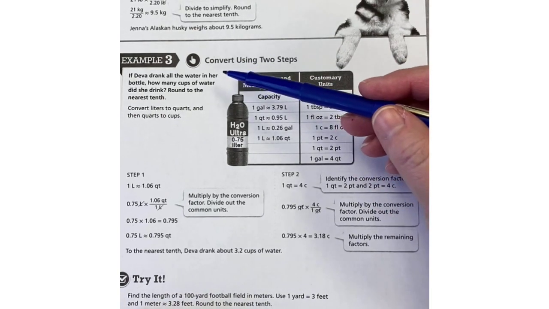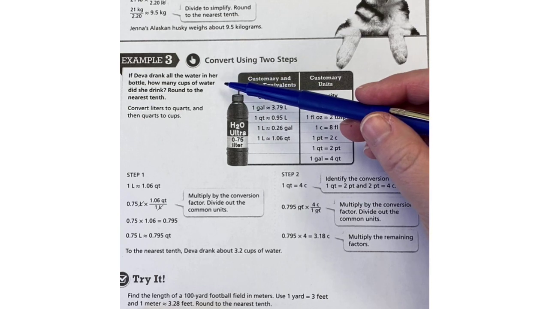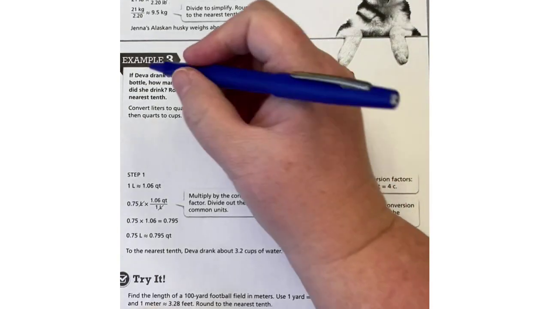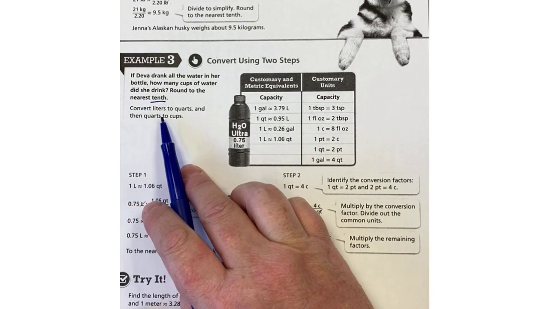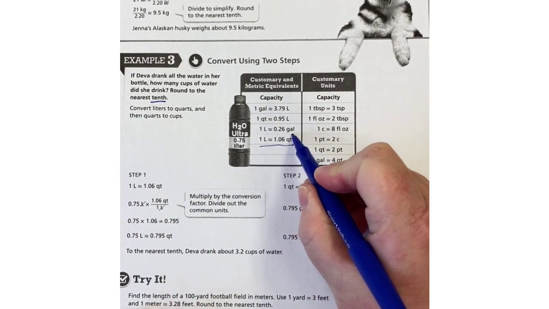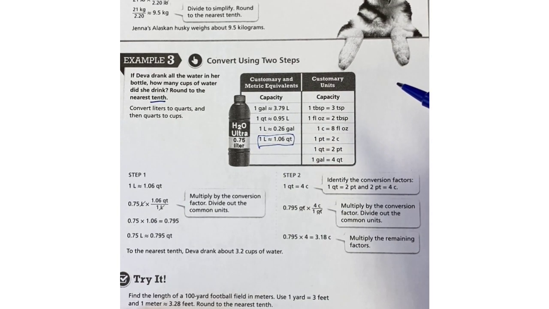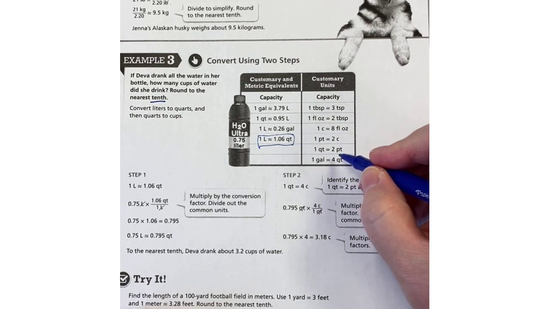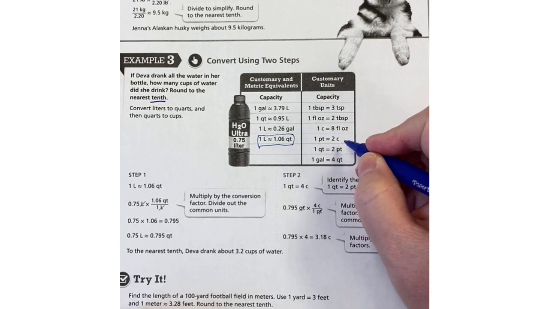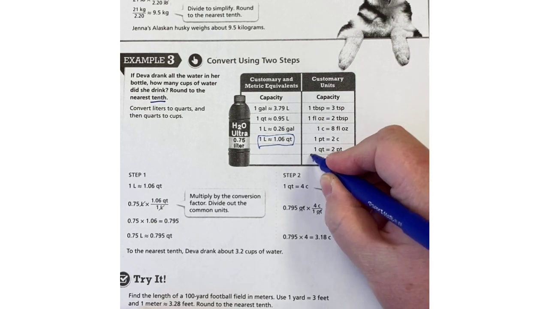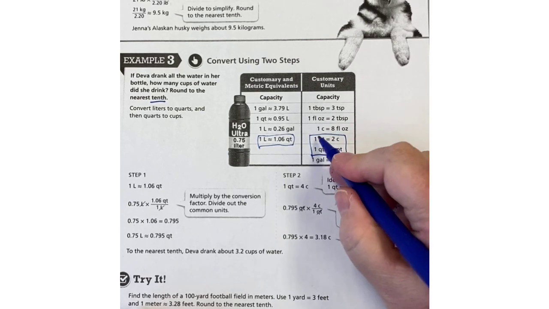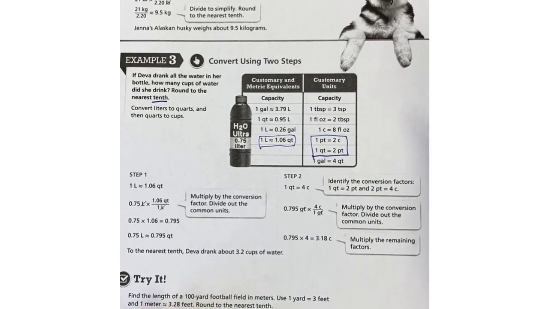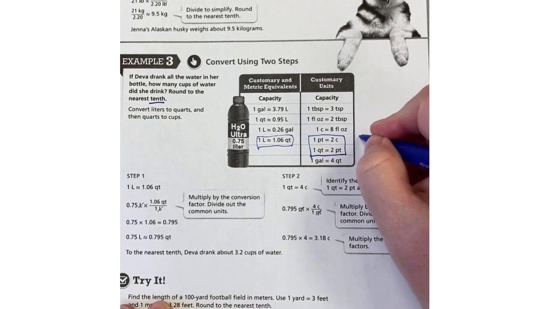If Diva drank all the water in her bottle, how many cups of water did she drink? So we're going to round to the nearest tenth again. And it looks like they're telling us we're going to convert from liters to quarts, and then quarts to cups. So we're going to do a little 2-step equation, which might even be a 3-stepper, because we know 1 quart is 2 pints, and 1 pint is 2 cups. So 2 pints would be 4 cups.